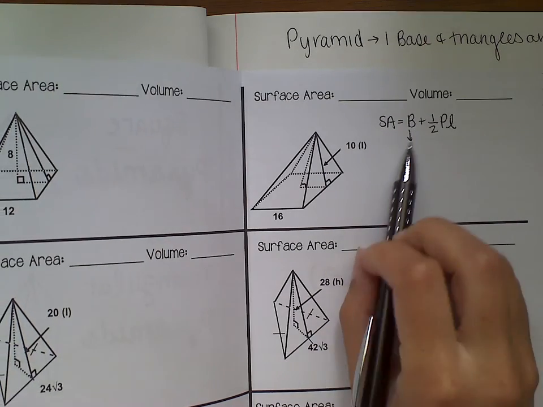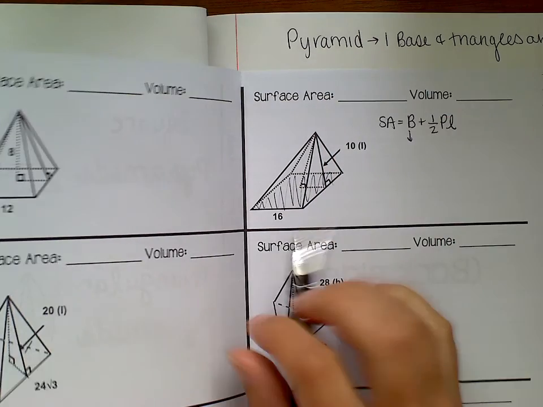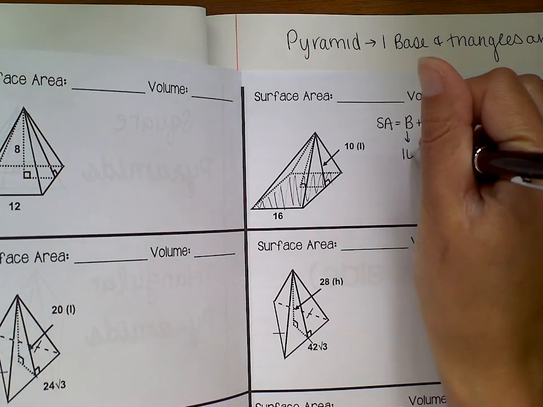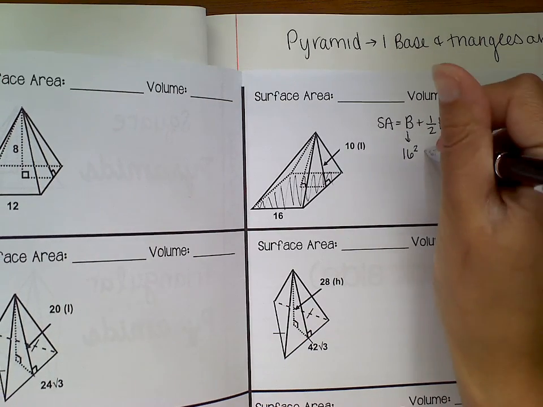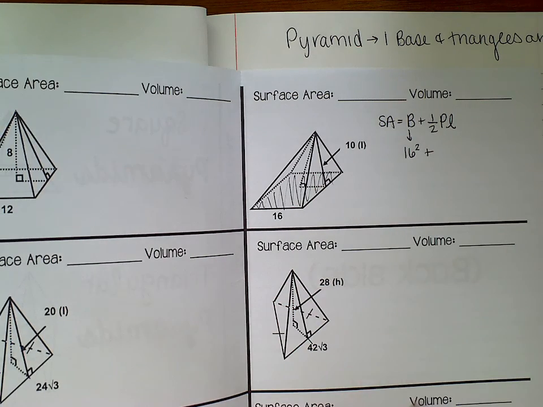Okay, so in this picture, our base shape is a square. And so to find the area of a square, we do side length squared. So 16 is on that side. And again, I know it's a really bad picture. Just trust me, it's a square.